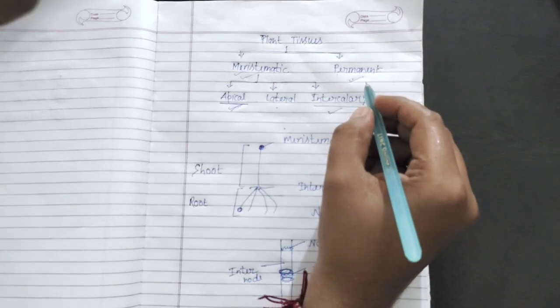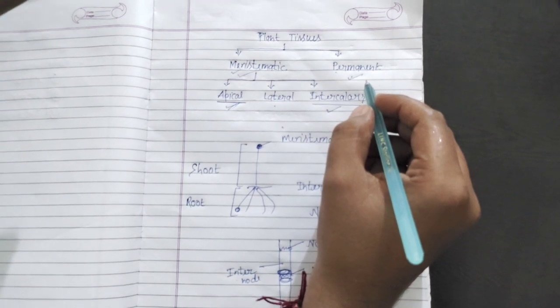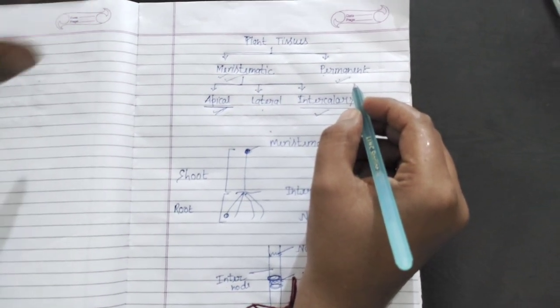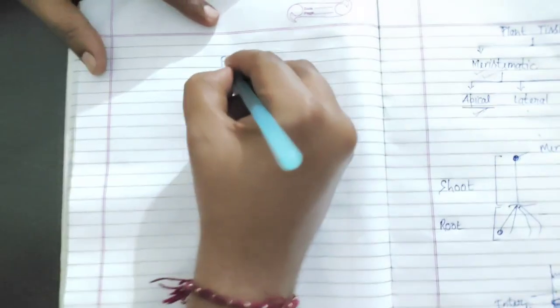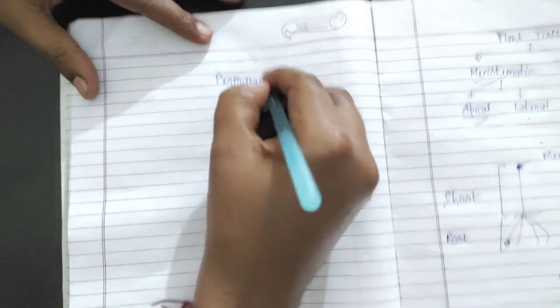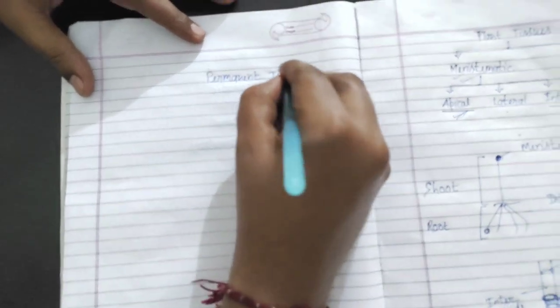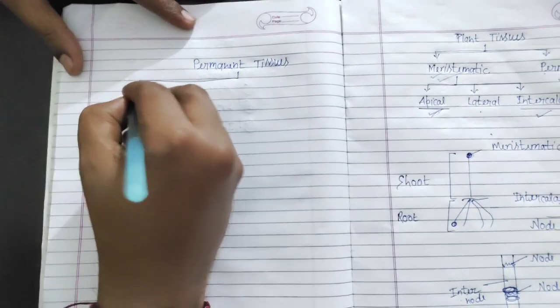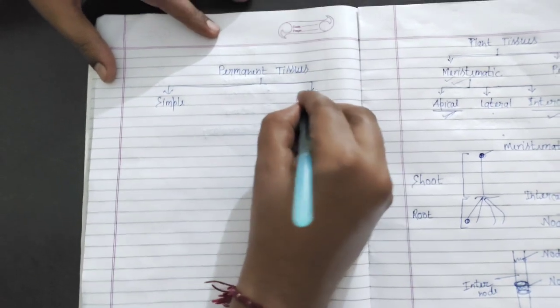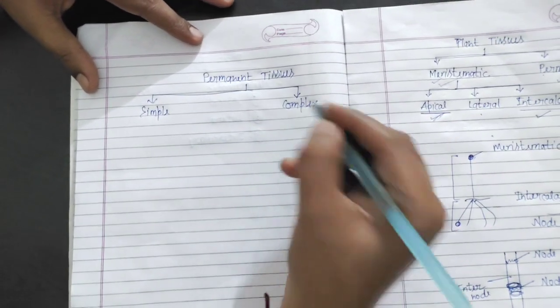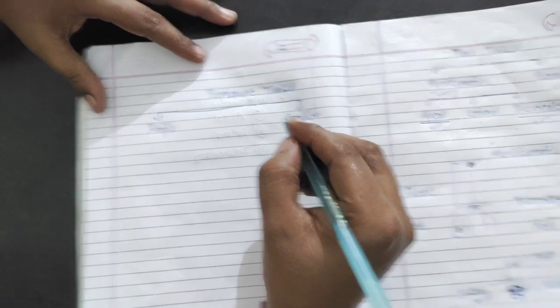Okay. So permanent tissues, if they are made up of only one type of cell, are called simple permanent, and if they are made up of more than one type of cell, they are called complex permanent. So permanent tissues are divided into two parts: simple permanent and complex permanent. Are you getting it? Yes, sir.